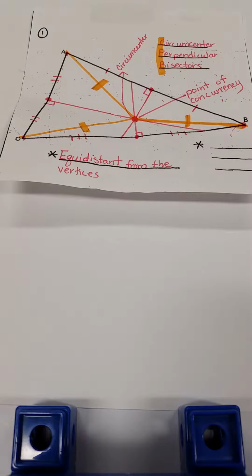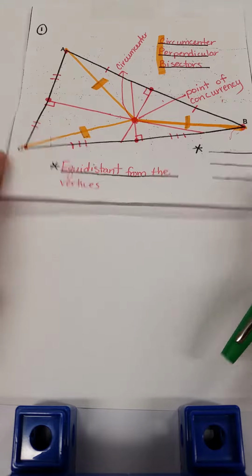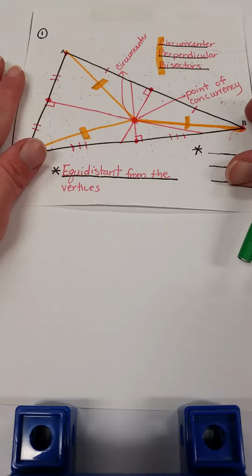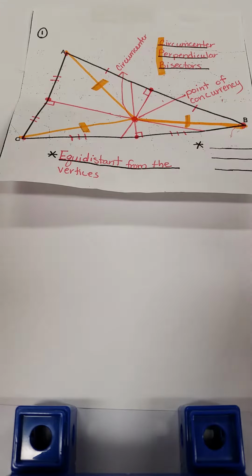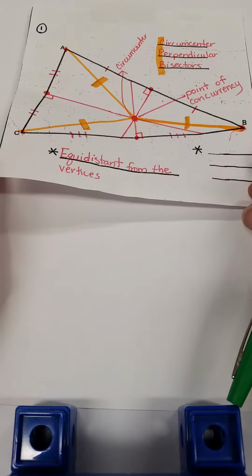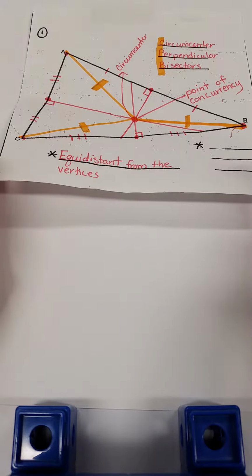Okay, go back to page 57 in your ISN and find where we made the circumcenter. You should have this taped on page 57. Come down to this space right here, and I just want to focus on the vocab because this unit is mostly vocabulary. If you do not know the vocabulary, you will not pass this test. So it's really important that you go back and make sure you understand what all these words mean and what the pictures look like.